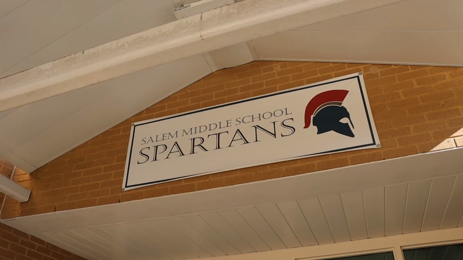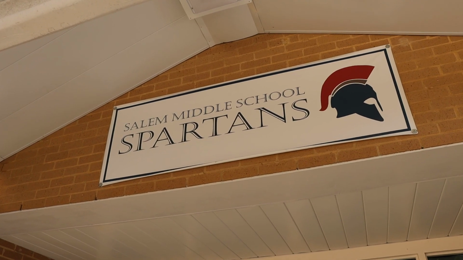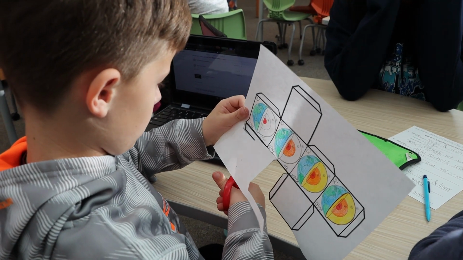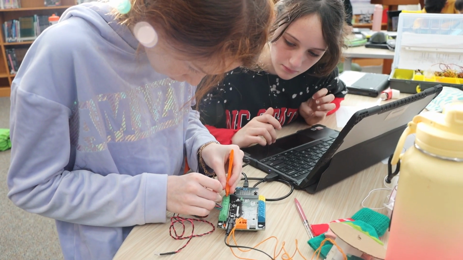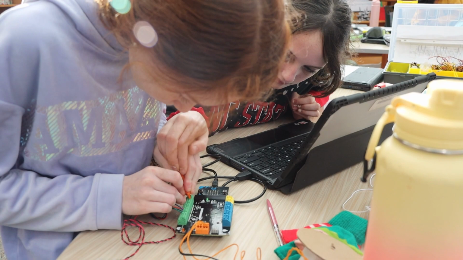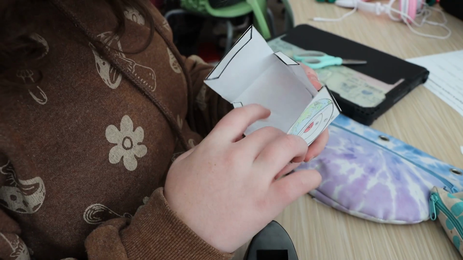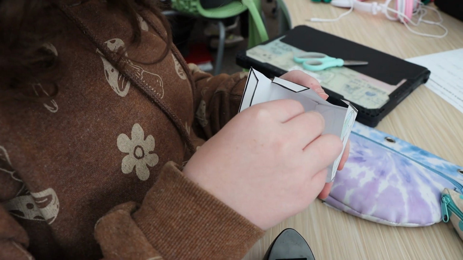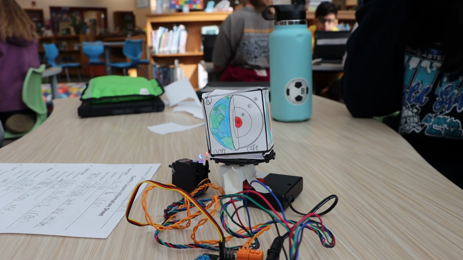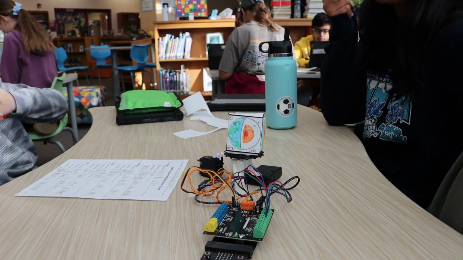And today's digital spotlight is on Salem Middle School. We got a request from Mrs. Kennedy in her science class. They were working on the layers of the earth, and Mrs. Kennedy wanted to bring in the aspect of coding and bringing in some robotics, some circuit boards, computers, hummingbirds, to be able to blend all that together with some paper and pencil aspects, to be able to create a project that students could demonstrate their comprehension of what they learned about the layers of the earth through the project.